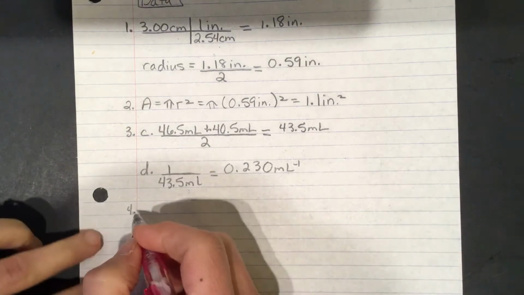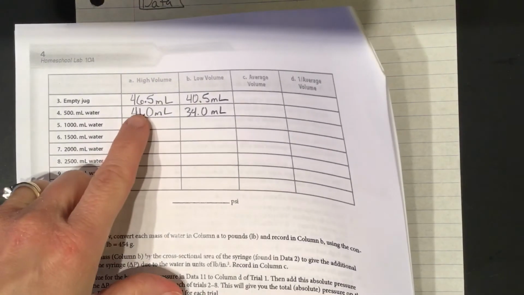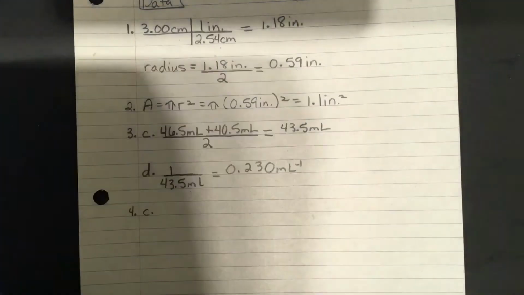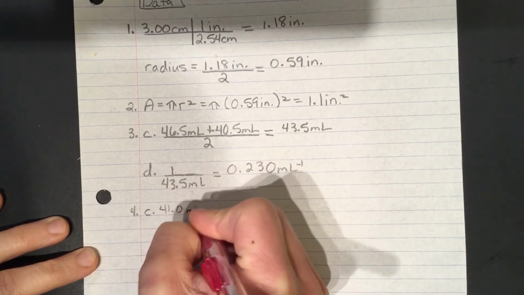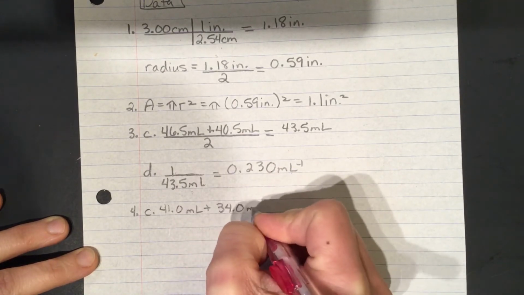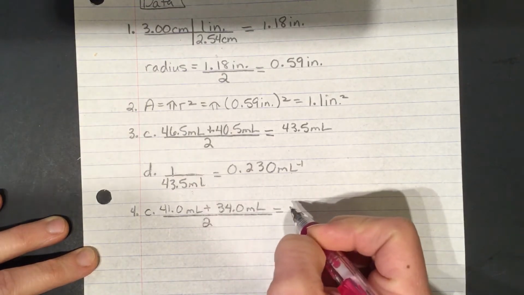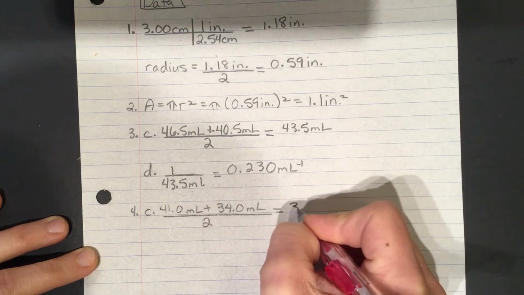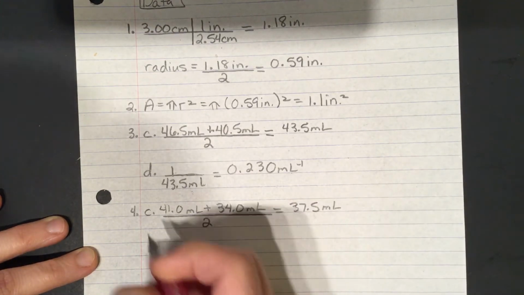So for 4C, again, I'm going to average these two numbers. So I have 41.0 milliliters plus 34.0 milliliters. Add those together, divide by 2. When I do that, I get 37.5 milliliters.